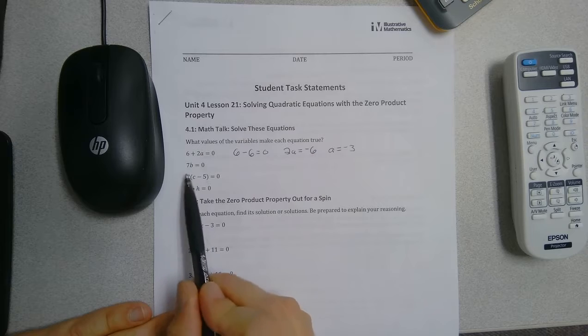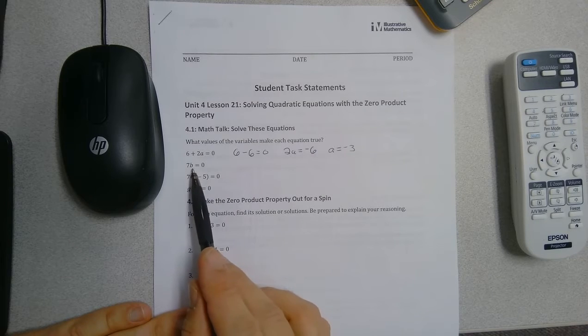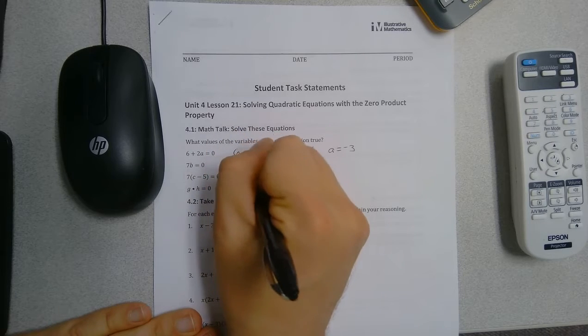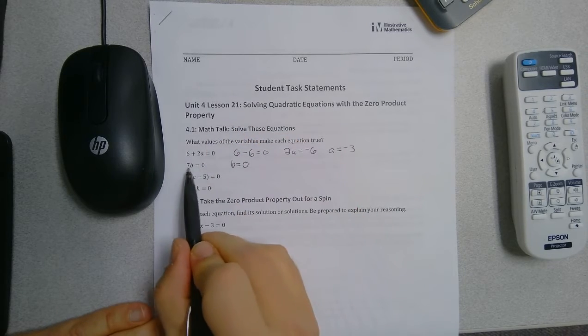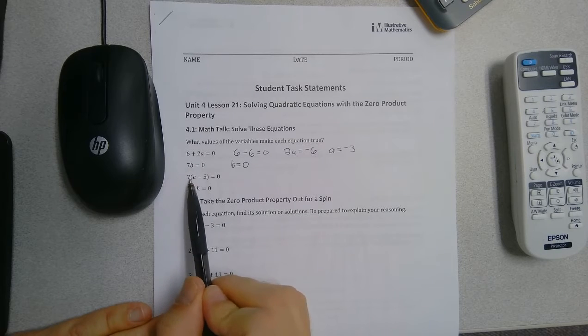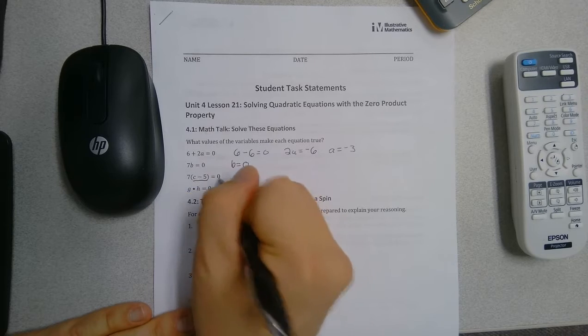Now, the next problems are a little bit different. I notice here that I have 7 times some number b equals 0. I know that when I multiply two numbers and they equal 0, one of them has to be 0. So I can just conclude here that b has to equal 0, because I know that 7 times 0 is 0. Similarly here, 7 times some number is going to equal 0.